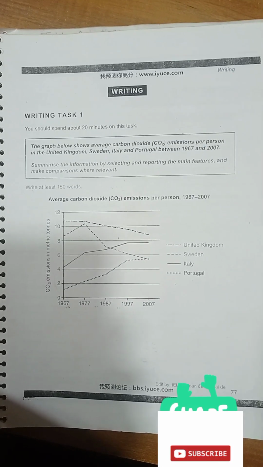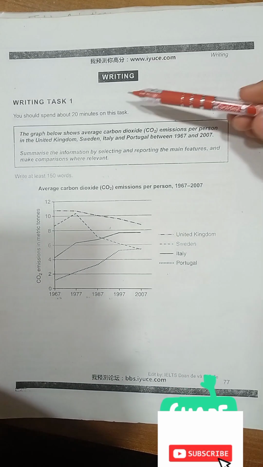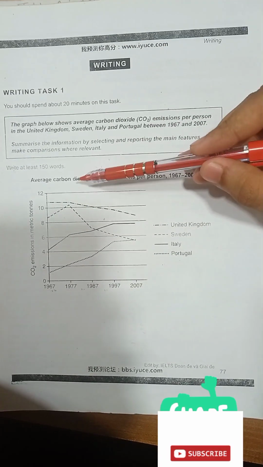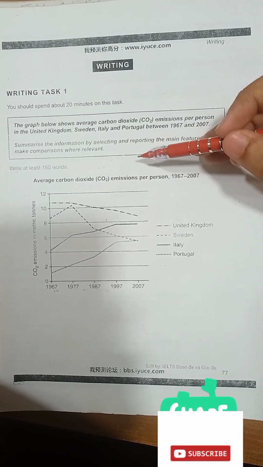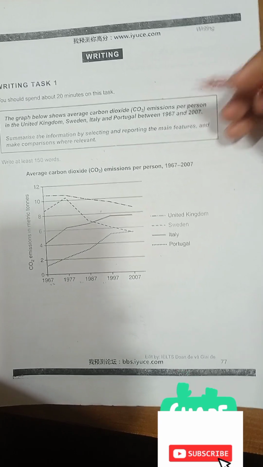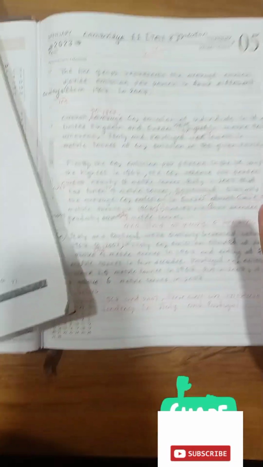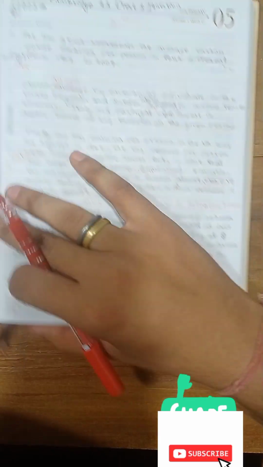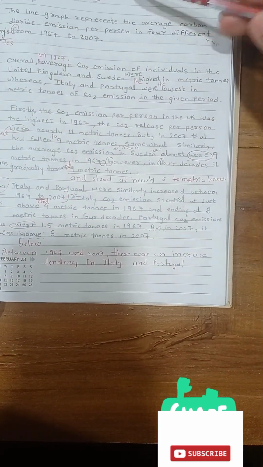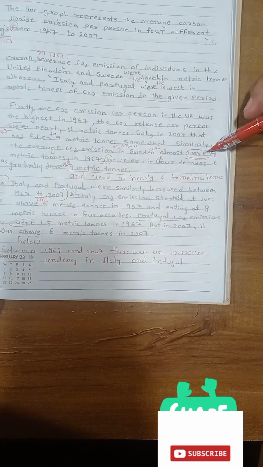Here is the writing question of Cambridge 11, writing task 1. Here is the question: average carbon dioxide CO2 emissions per person. Here is the writing of a student who has done it in various forms. Various kinds of mistakes have been made, grammatical mistakes you can see.